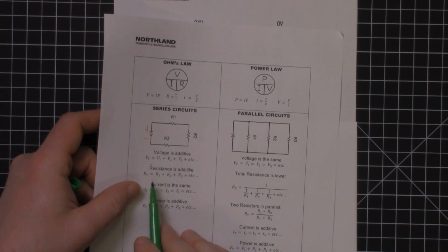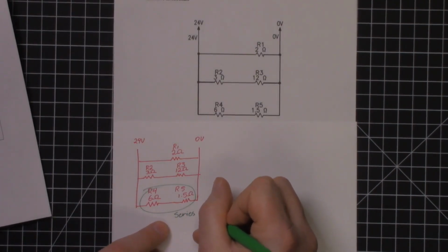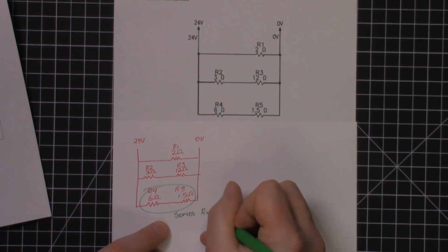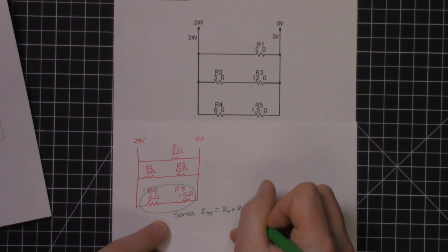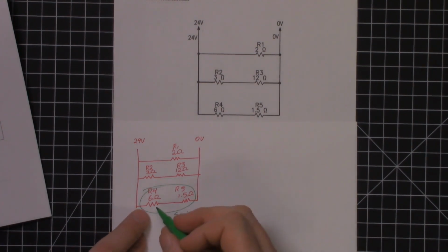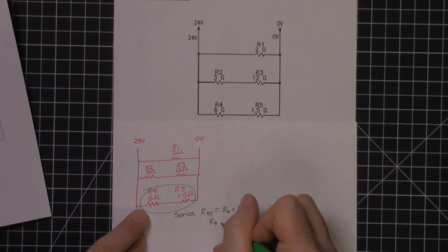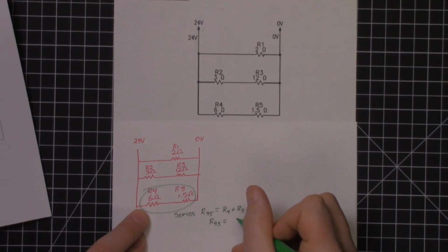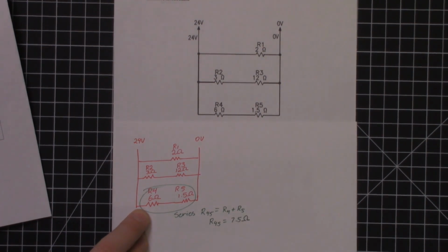And therefore, the resistance totals are additive. Resistance is equal to one plus the next. So we can say that the total of resistors 4 and 5 is equal to resistor 4 plus resistor 5. Excellent. We can do that math pretty simply: 6 plus 1.5, so resistors 4 and 5 are equal to 7.5 ohms. Excellent. At this point, we can simplify the circuit.